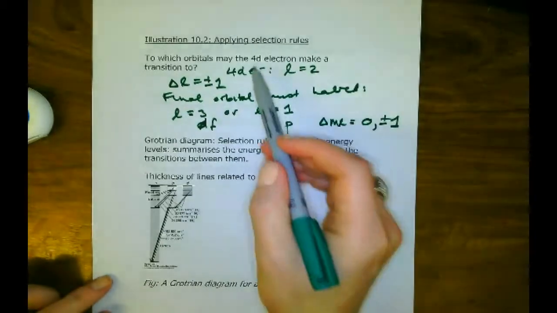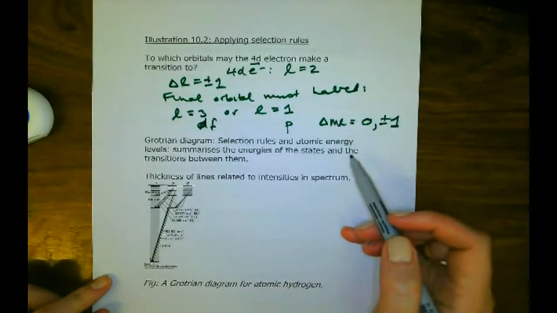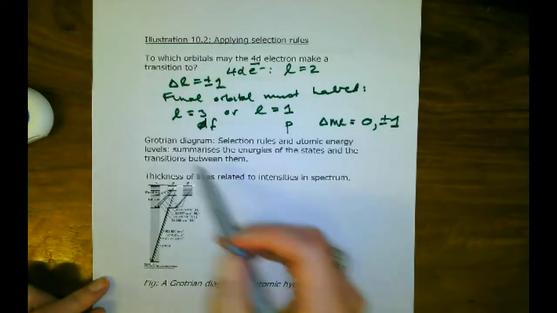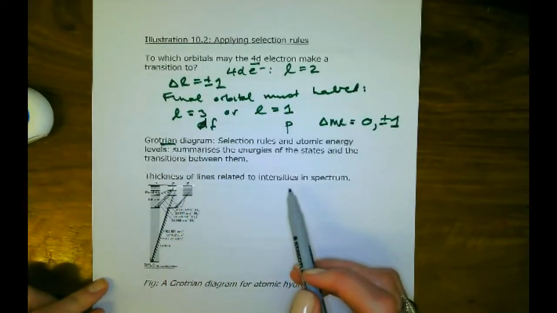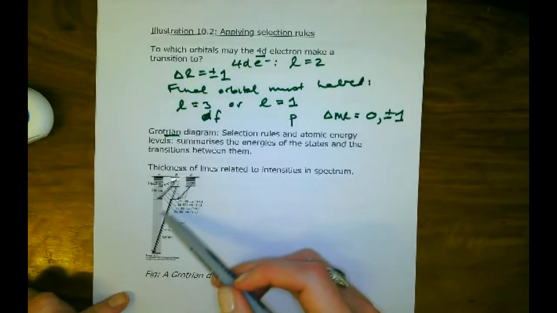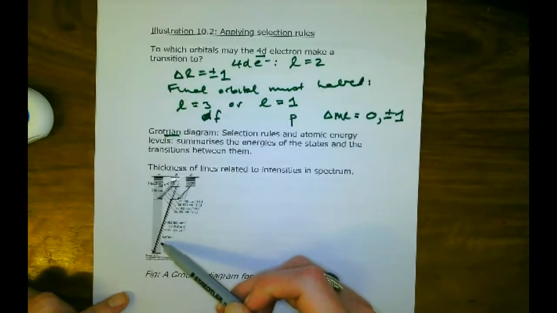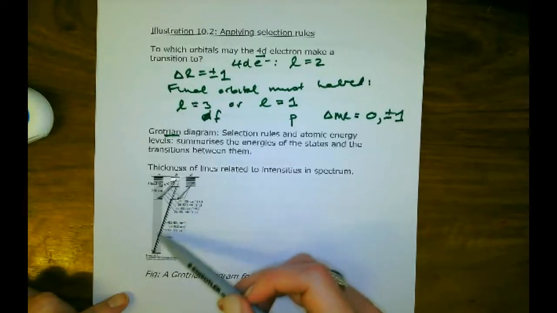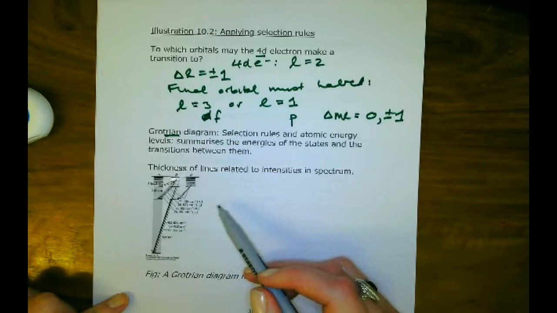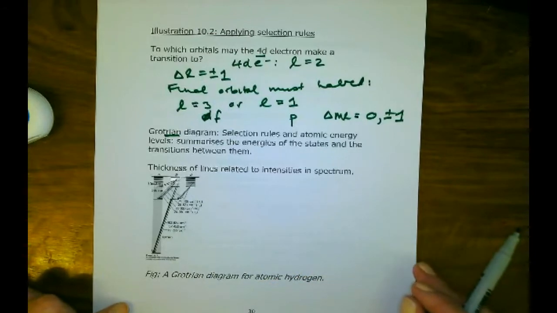So this 4d electron cannot make a transition to any s orbital. There are diagrams known as Grotrian diagrams, just be aware of this, that indicate allowed transitions using lines, and the thickness of the lines indicate the intensities of these transitions in a spectrum.